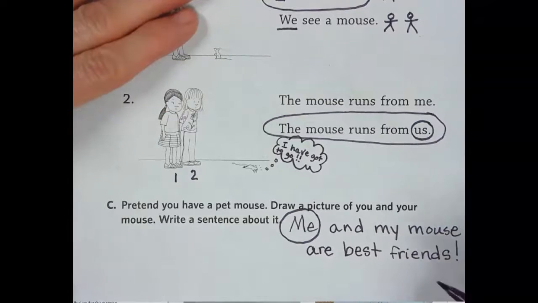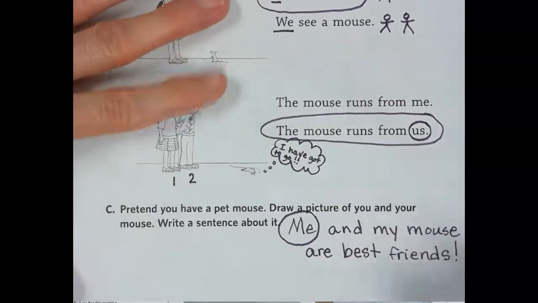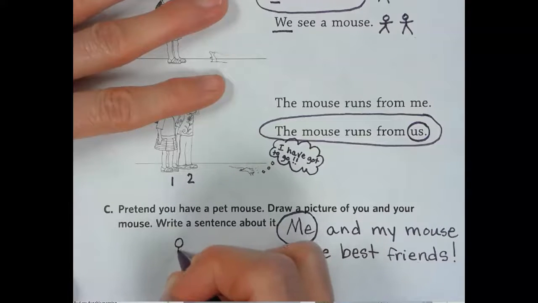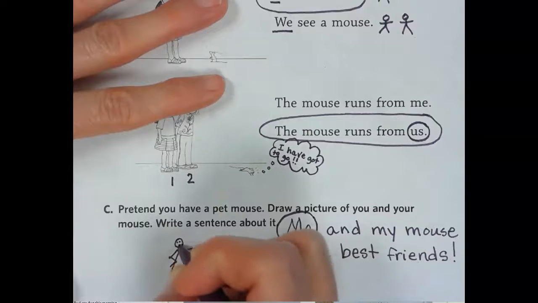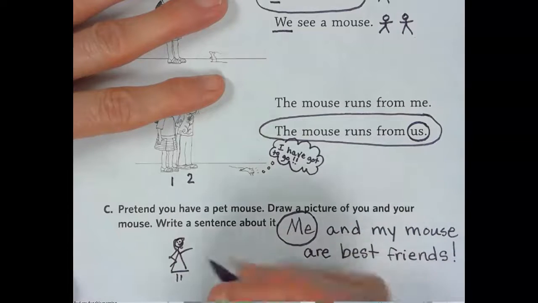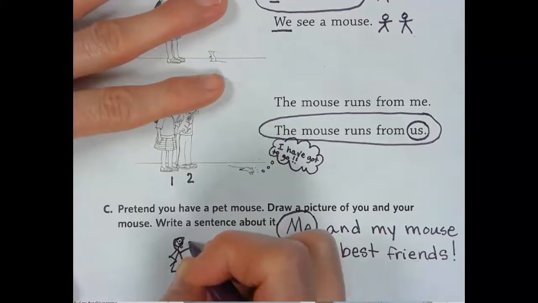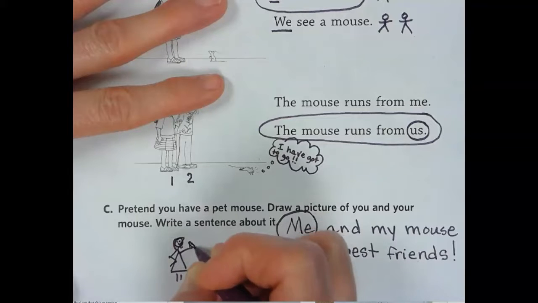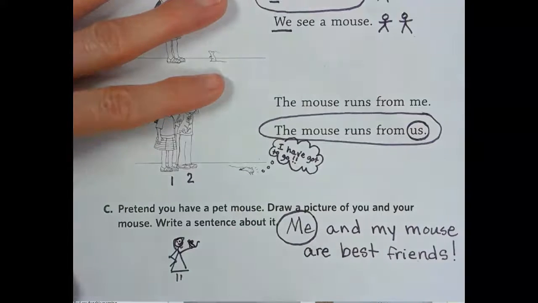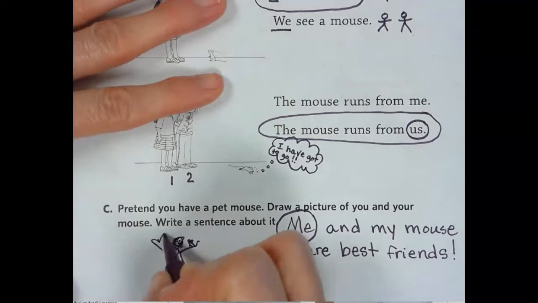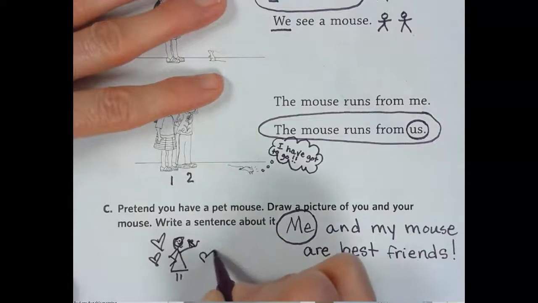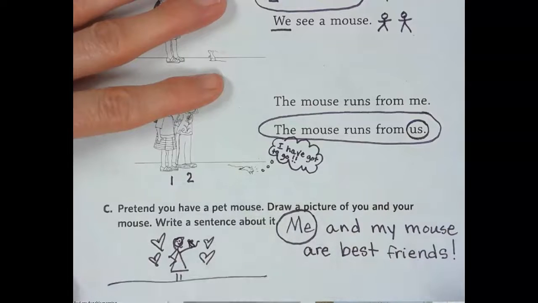I'm going to put an exclamation point because that is an exciting thing for me to say. And here I am. This is me. Aren't I beautiful? And I look so happy. Me and my mouse are best friends. And I guess I'll be holding my mouse. Oh my gosh, I drew this so small. That's the smallest mouse ever. Oh gosh, it looks like a blob. Here's its tail. Yeah, there you go. That's me and my mouse. We are just having the greatest time being mouse friends. You know, as you do.